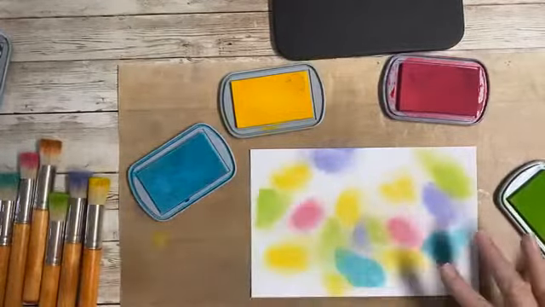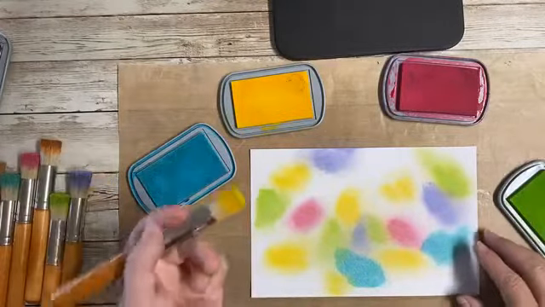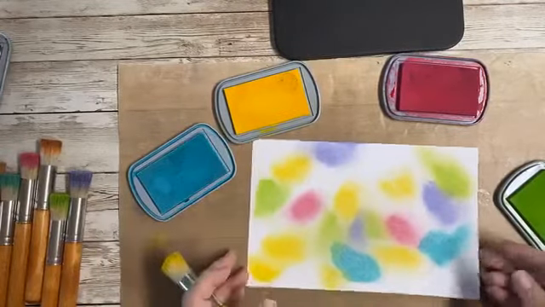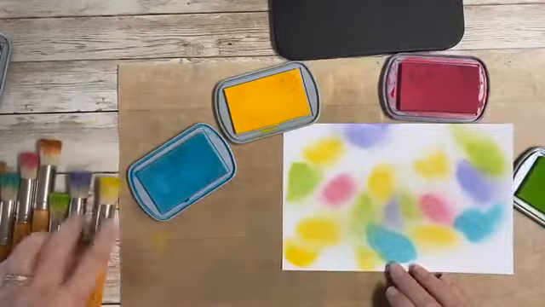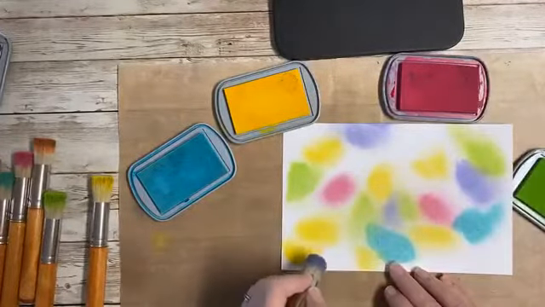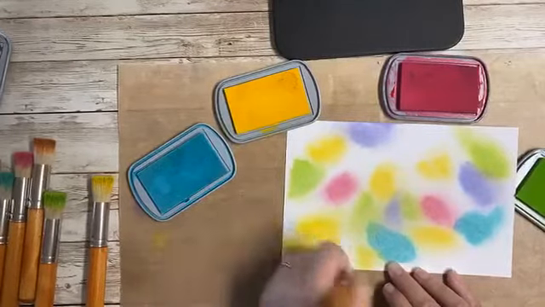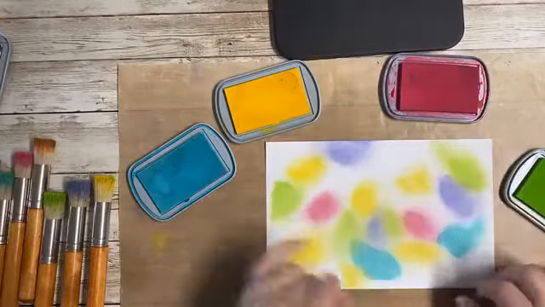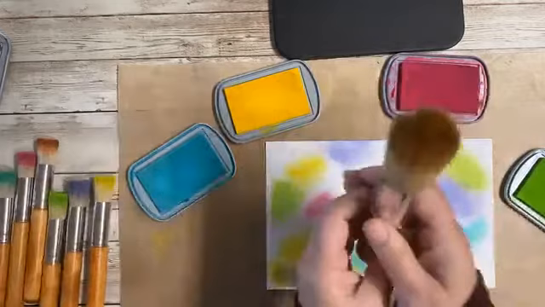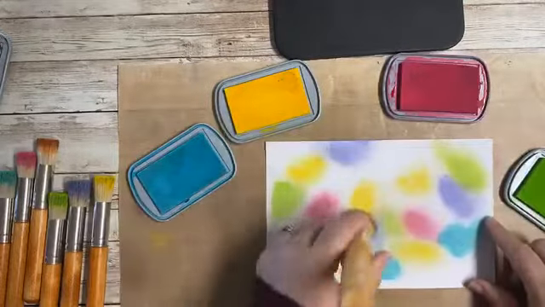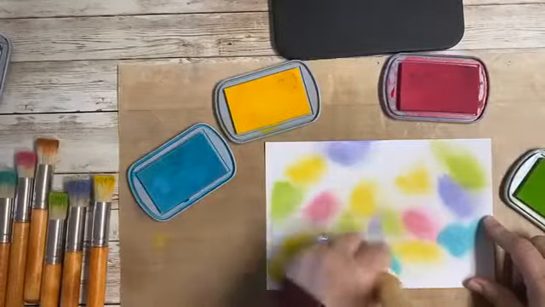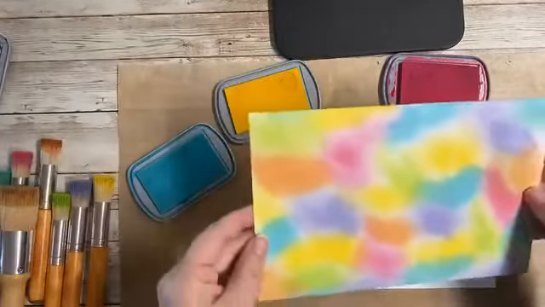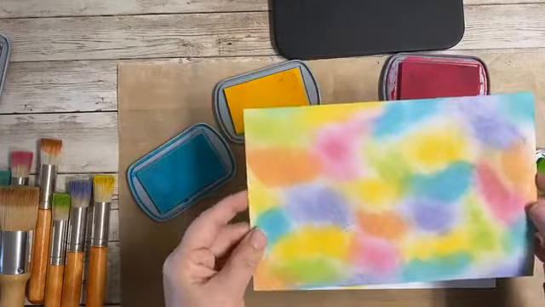Now you want to be careful when you're doing this, here I'll do it right here. So you don't put the yellow down and then come over it totally directly, because then you get a muddy mess. So you want to keep them separated with little gaps, and then you come in with the bigger stencil brush and blend all of those colors together. And when you're done, you have something like this.